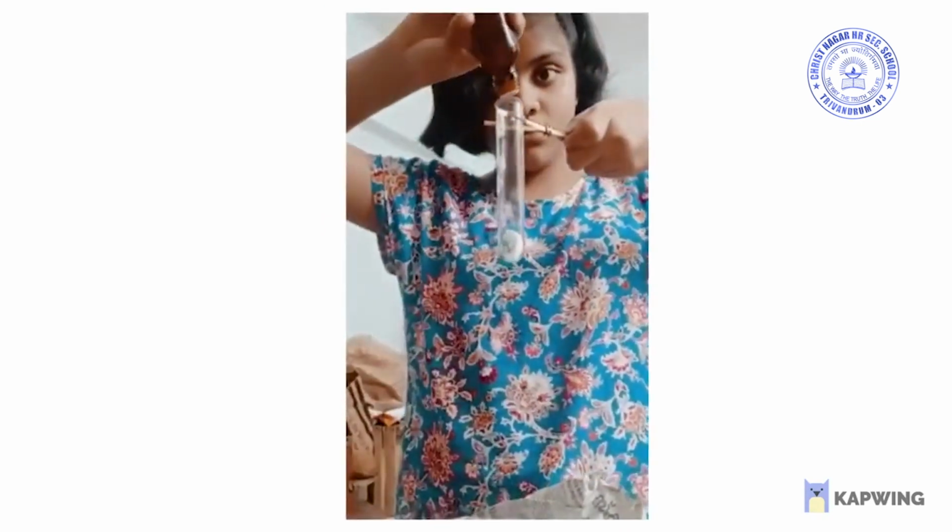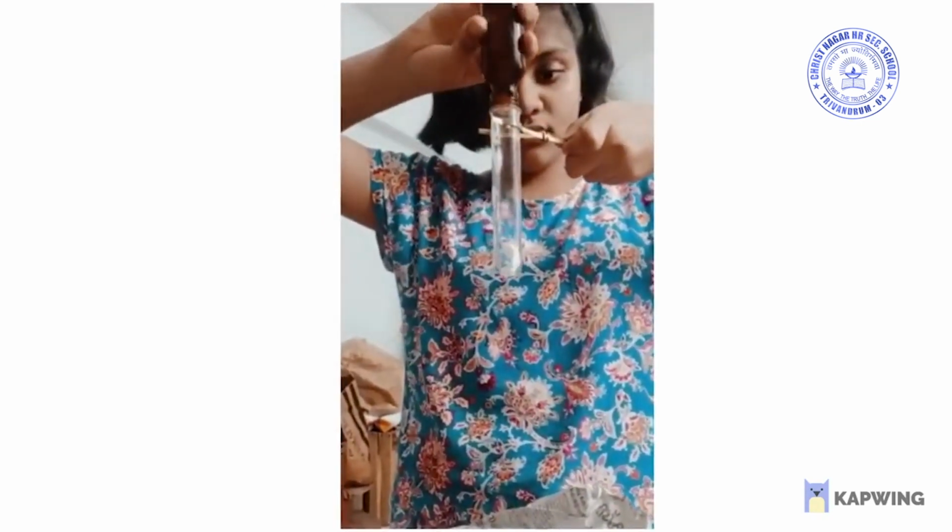Today I am here to explain the protein test. As you can see here, I have taken a small piece of boiled egg and kept it in a test tube. Now I will be pouring a few drops of diluted nitric acid, enough to immerse the sample of food.